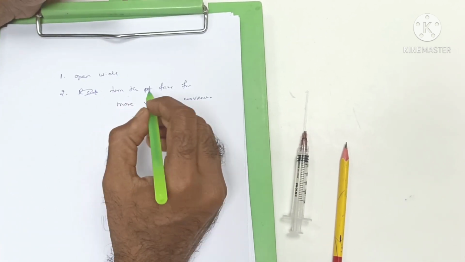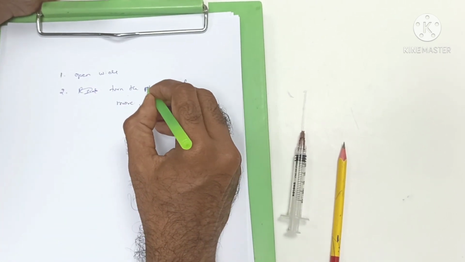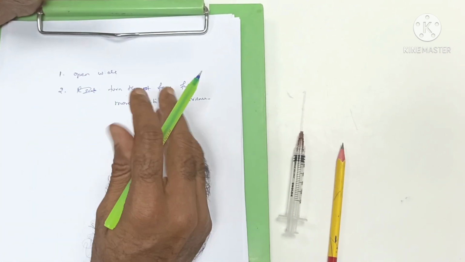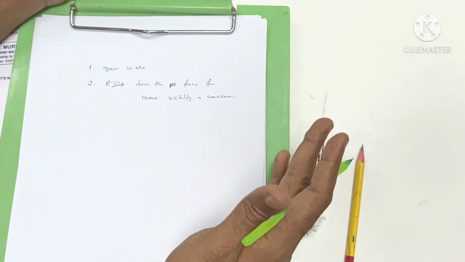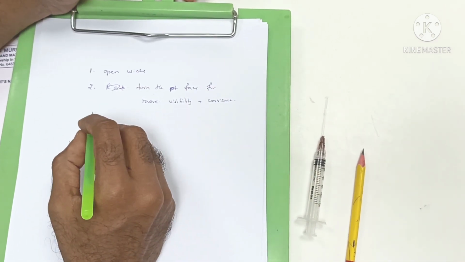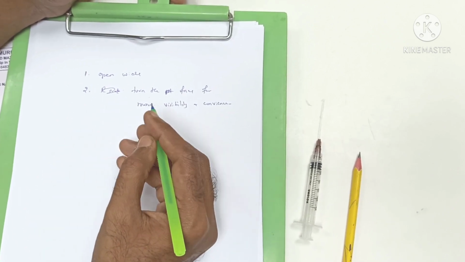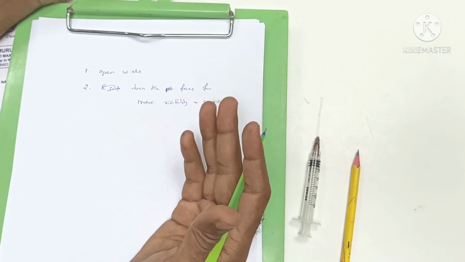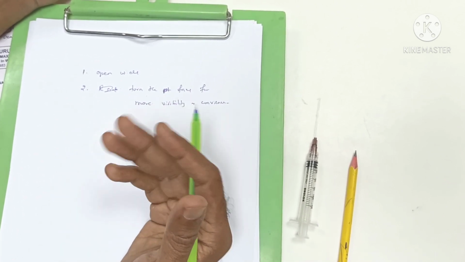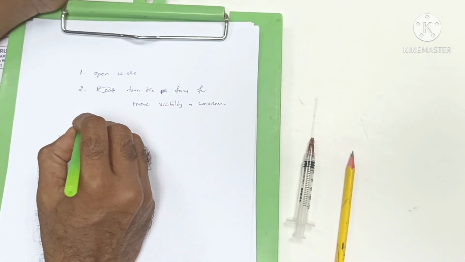Okay, so this is one important point which I forgot to tell. First, ask the patient to open wide. Next, ask the patient to turn to a more favorable position. That depends on whether you are giving a right side or left side block. If you are giving a right side block, ask the patient to turn to your side, or if you are giving a left side block, the patient should face away from you.